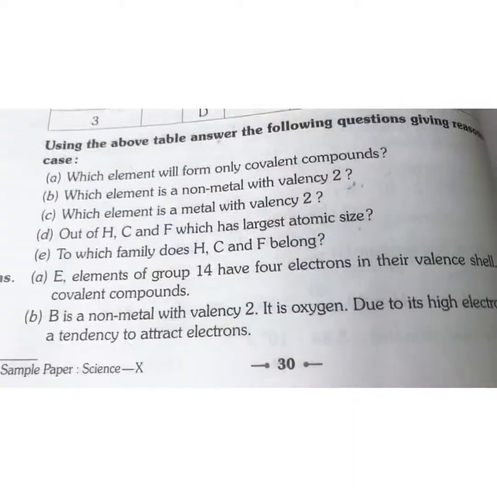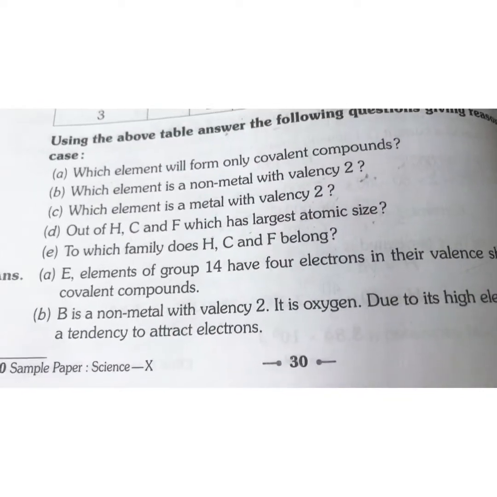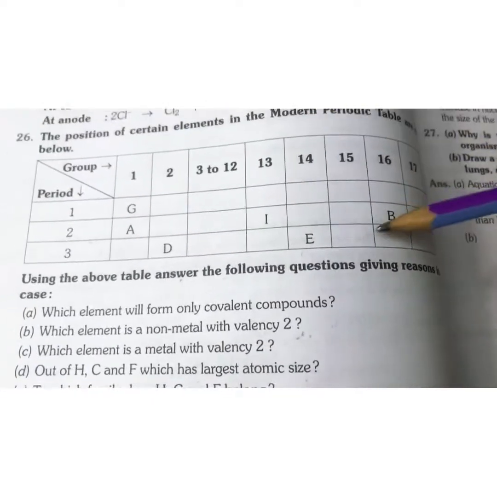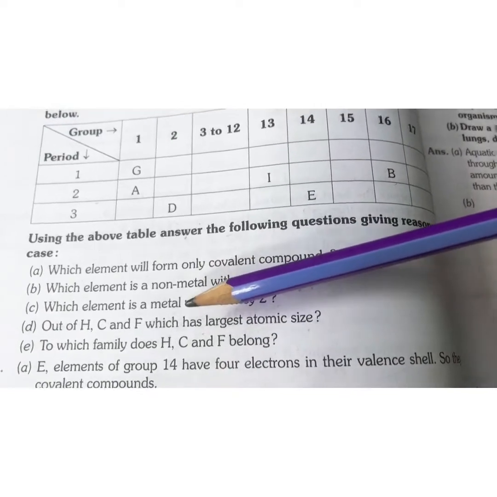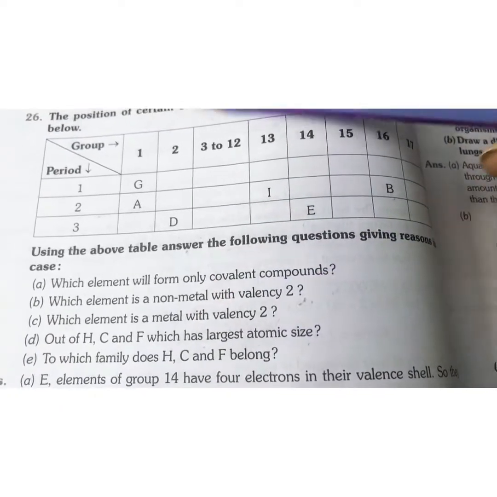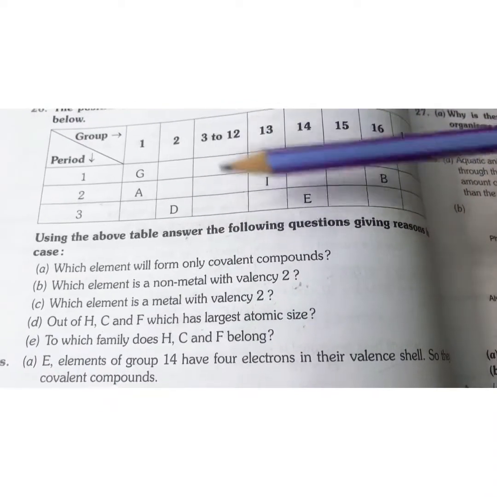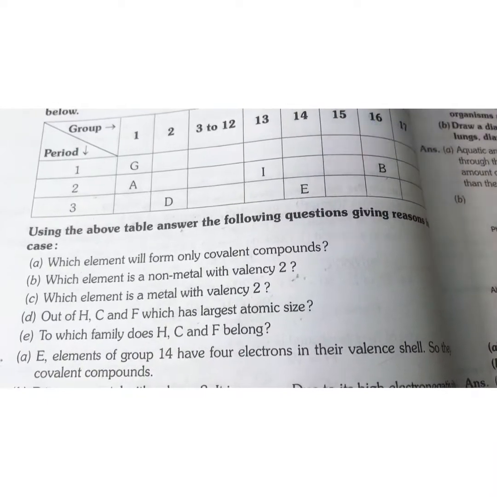So the third question is, which element is a metal with valency 2? If someone asks me this question, I'll quickly go to the table and see that they are asking about metals. So metals are on the left side, in the first, second, third groups and so on.